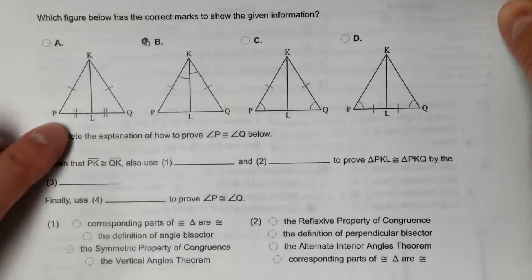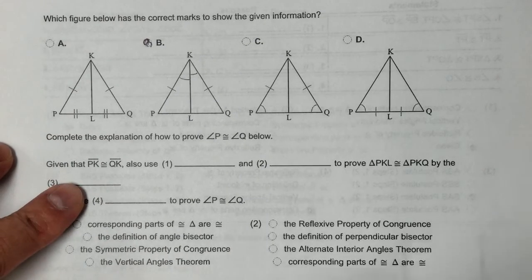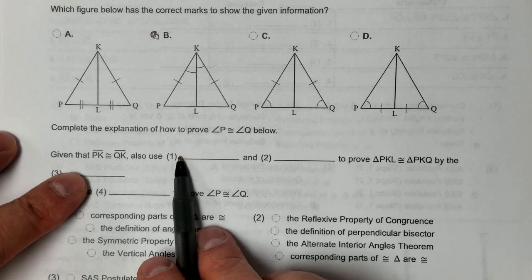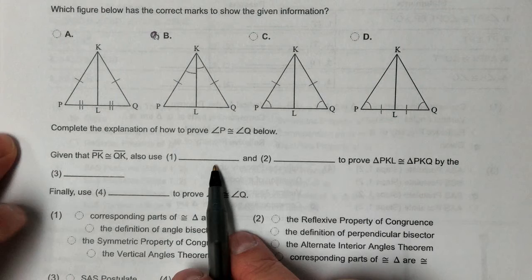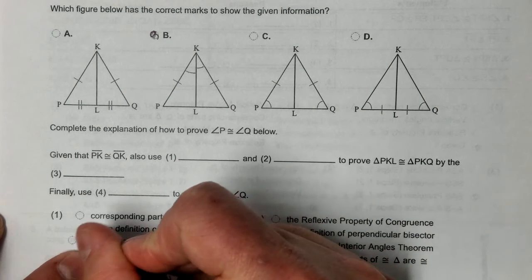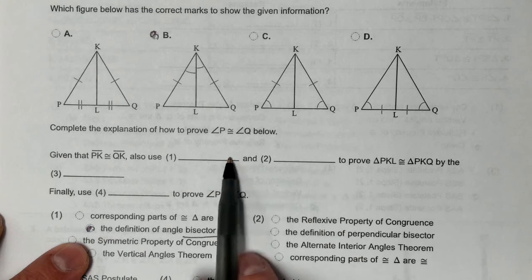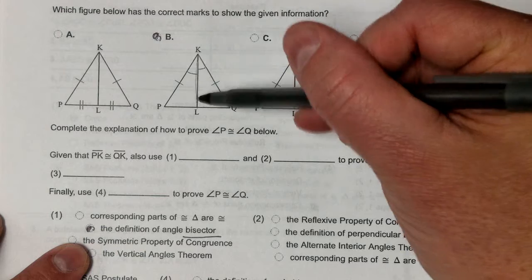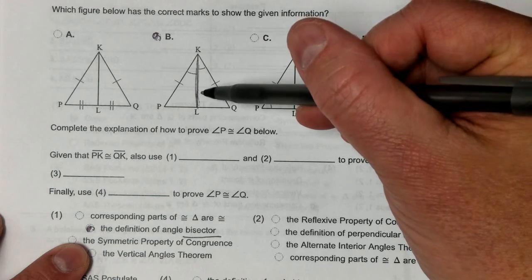Okay, so then once we have that, then we have a small proof here. Given that those are equal, also use, it said bisect, and so it's going to be definition of angle bisector. And this part we hadn't done yet, but it's the reflexive side.